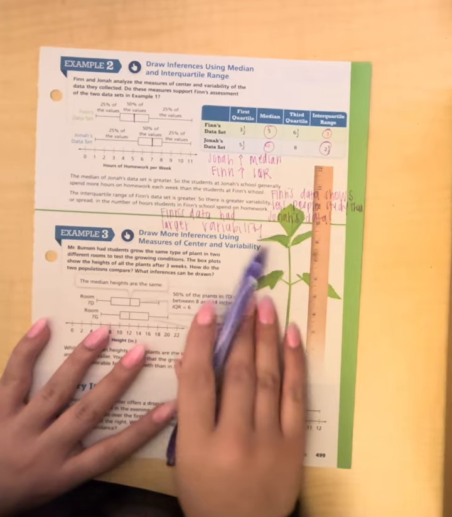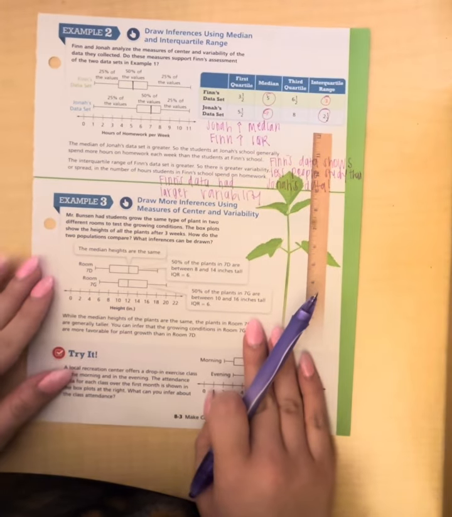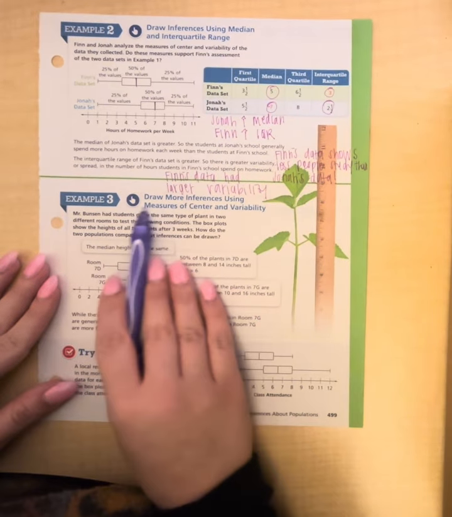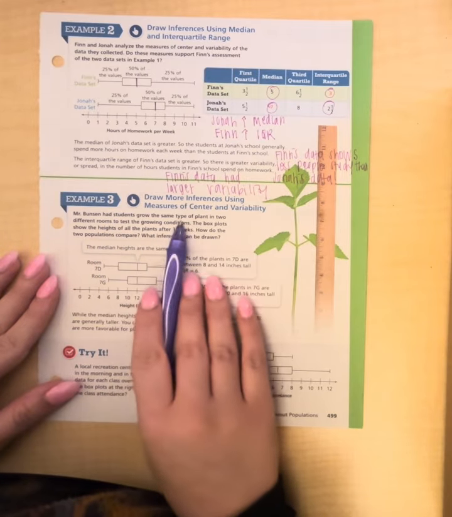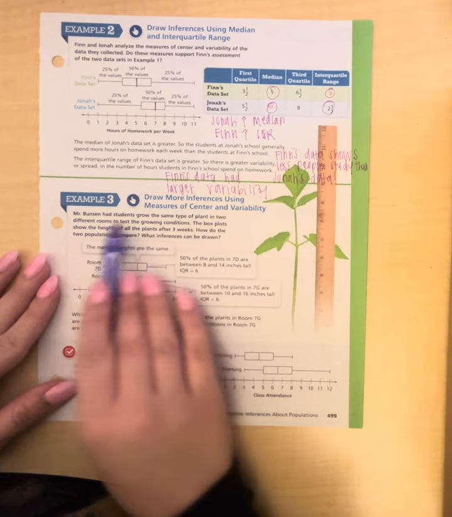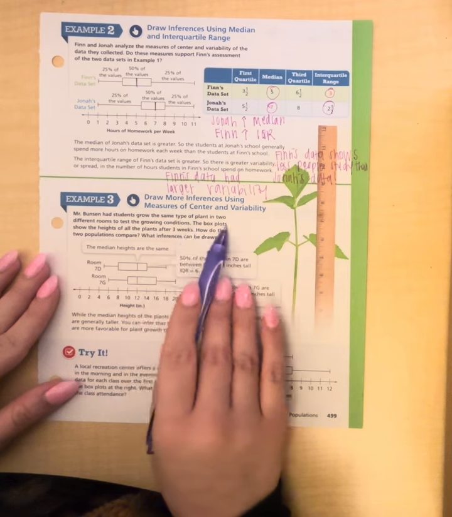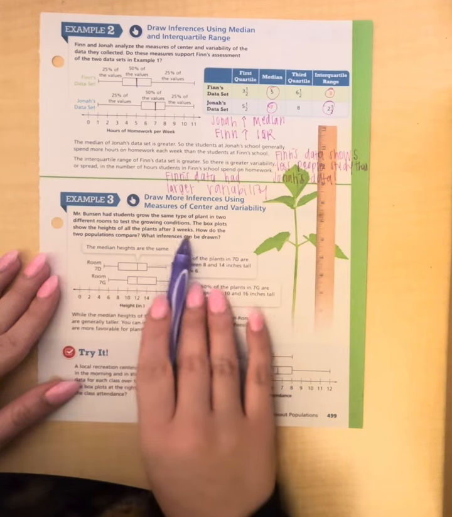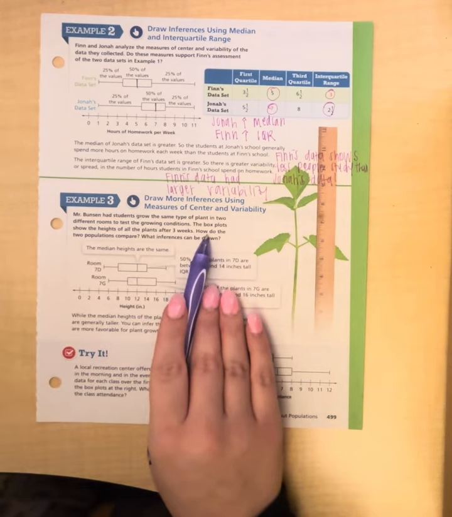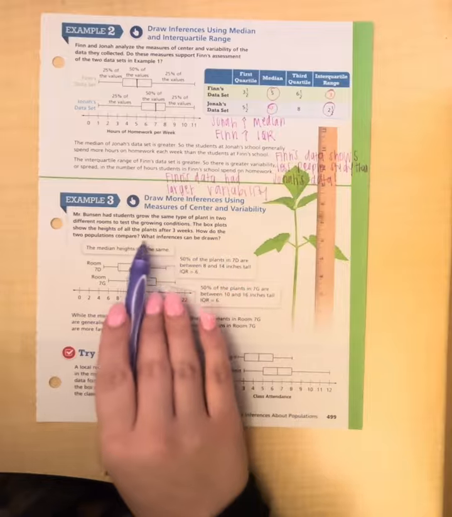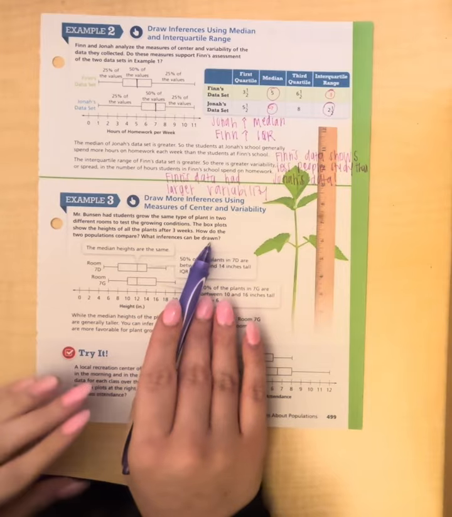Finn's data had larger variability. If we look at example 3, it says, Mr. Bunsen had students grow the same type of plant in 2 different rooms to test the growing conditions. The box plots show the height of all the plants after 3 weeks. How did the 2 populations compare? What inferences can be drawn?